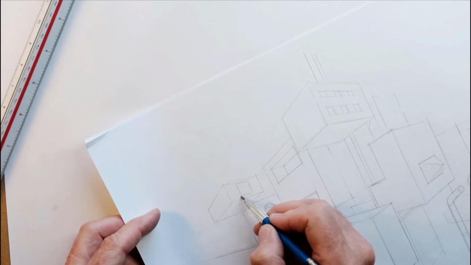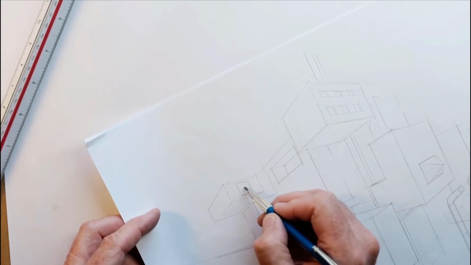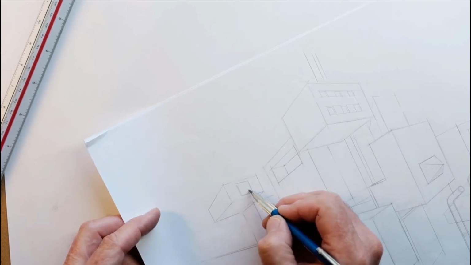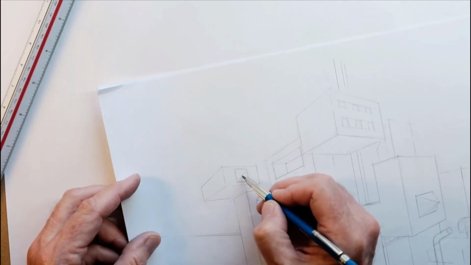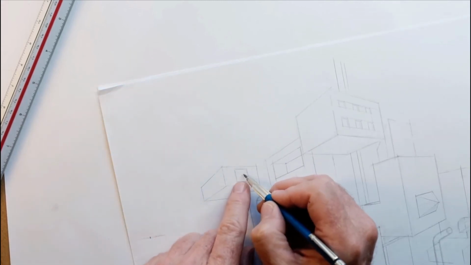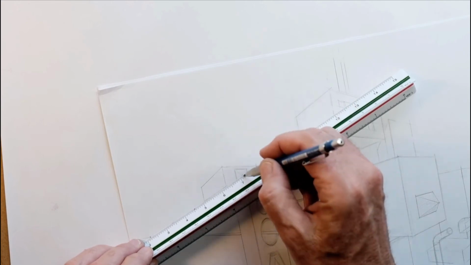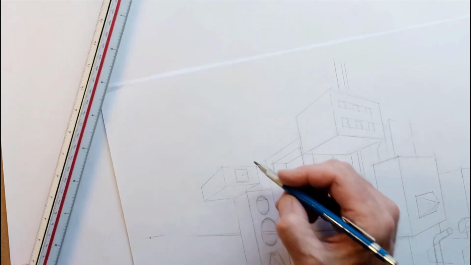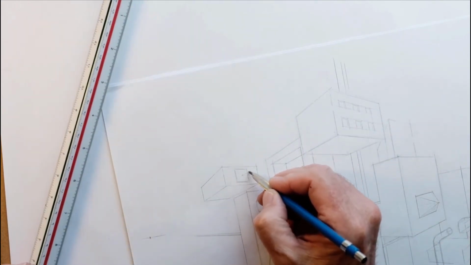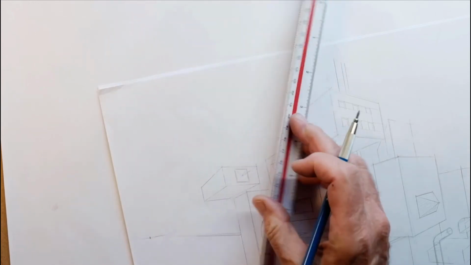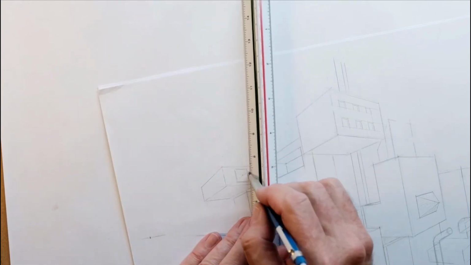So put the base there, the box for the base, find the center. Go up in height, or from the bottom of the pyramid out towards this vanishing point. I know that's confusing, but it's true. Pick a height, say there, and then just join up those four sides.